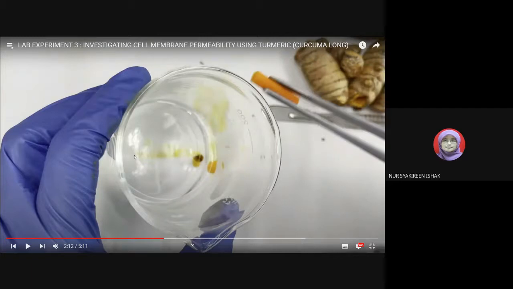Okay, so the purpose of immersing this turmeric in the distilled water first is so that when you prepare the turmeric cylinder using the cork borer in the first procedure, you are going to damage the cells of the turmeric on the outside here. The damaged cells will release the pigment from the cell. So that's why you need to immerse the turmeric inside distilled water first, so that the pigment on the damaged cells will be released first into the distilled water.